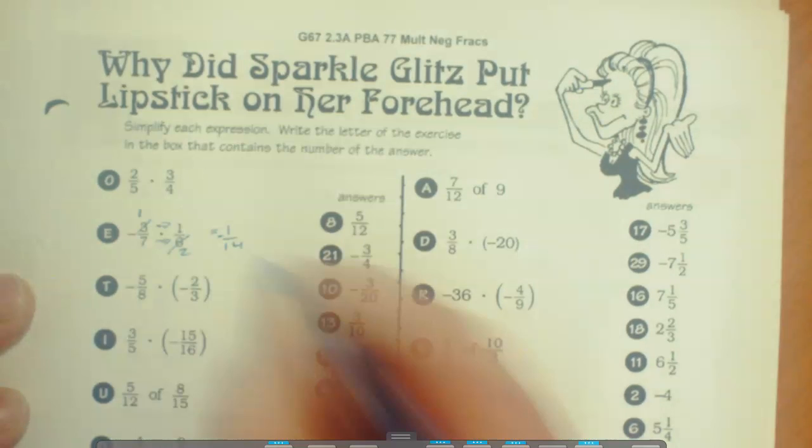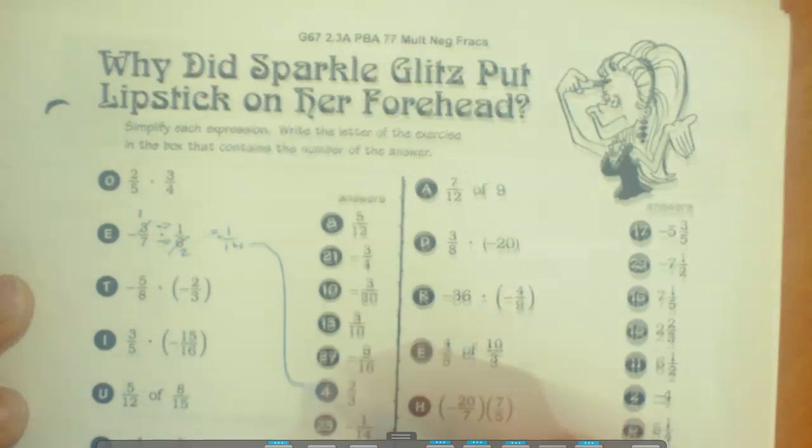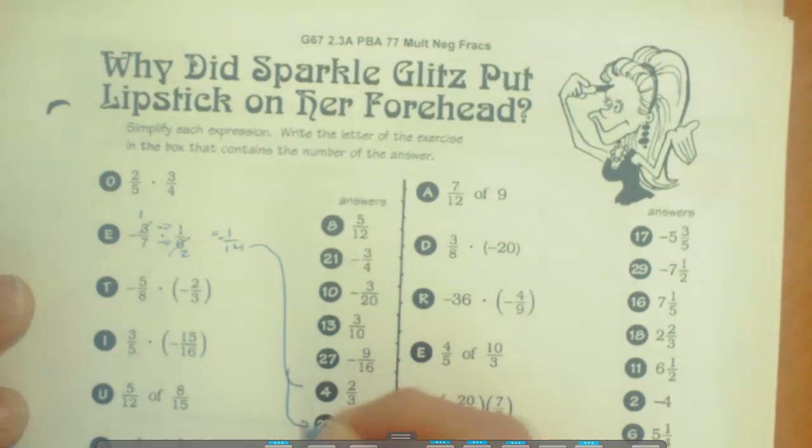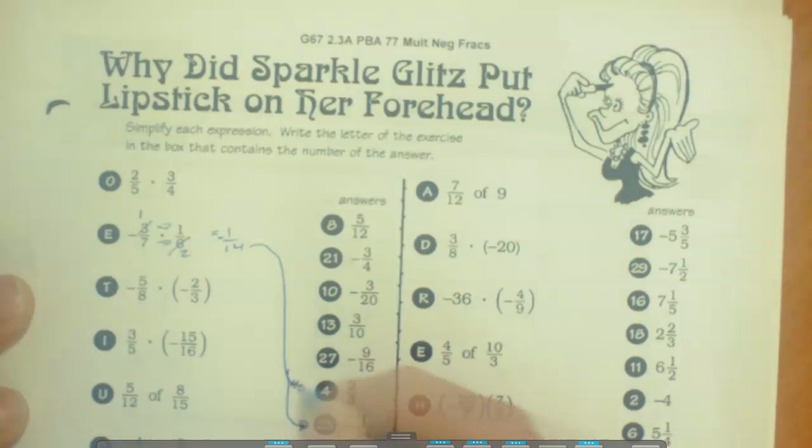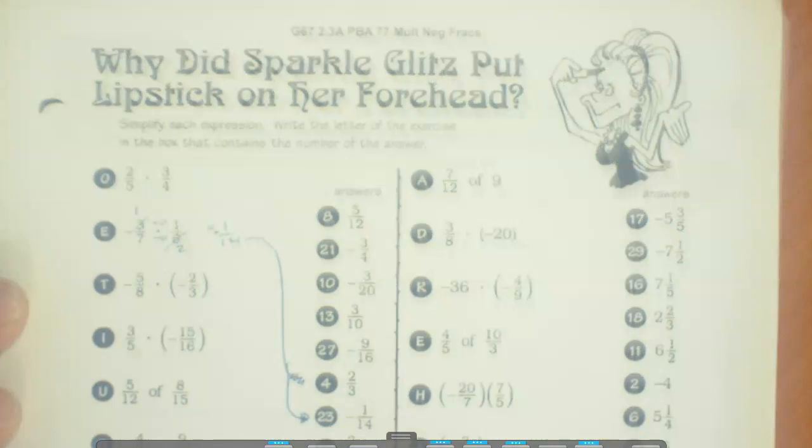So these go together. Sorry about that. Scratch that out. Let's try another one of these blocks here.